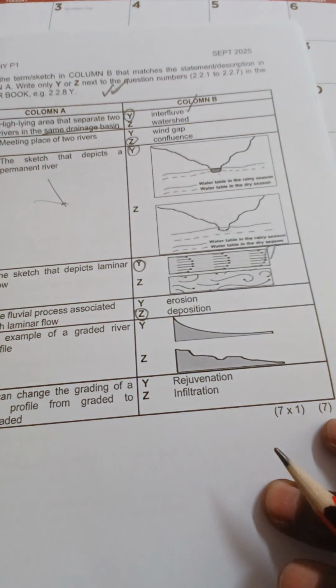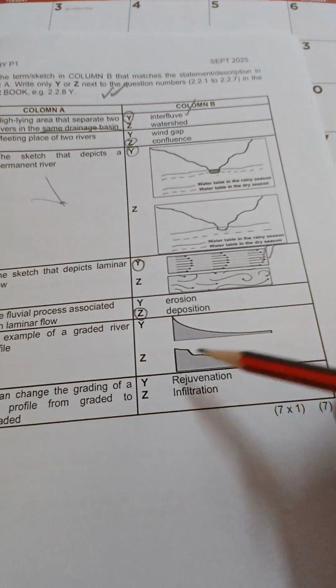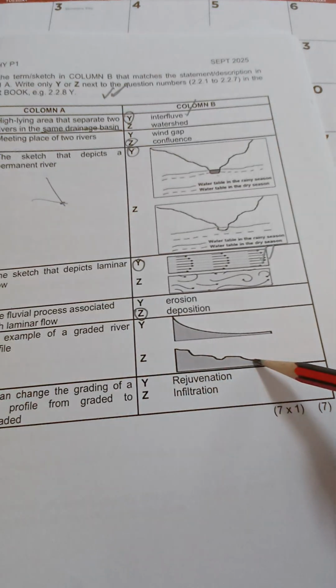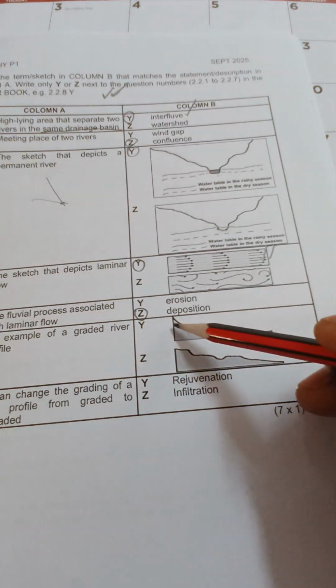An example of a graded river. A graded river has a concave profile, which means this is your concave profile. You can see here there are a lot of nick points. On your graded profile, you also have laminar flow, which is smooth. So your answer here is Y.